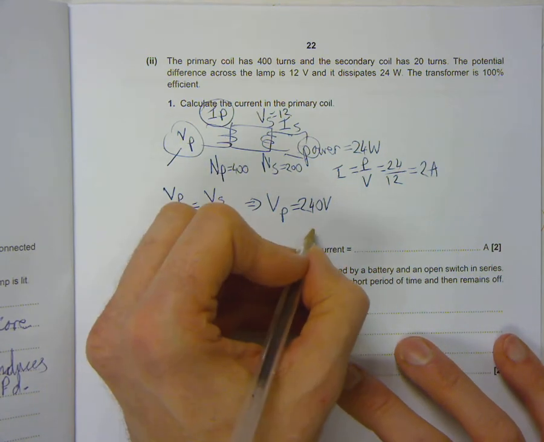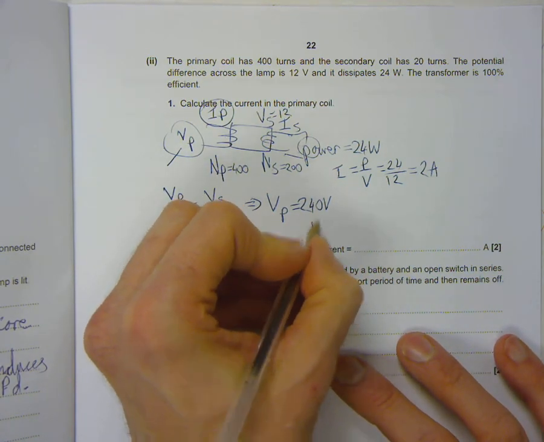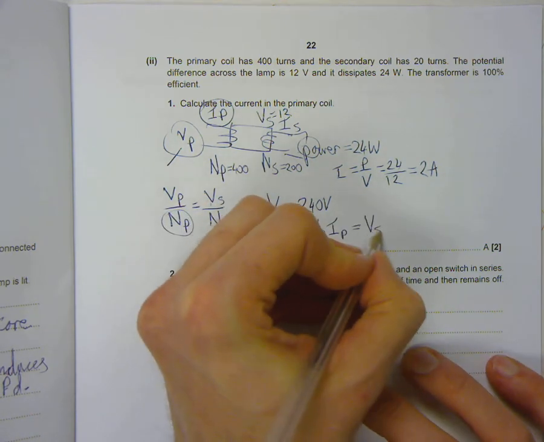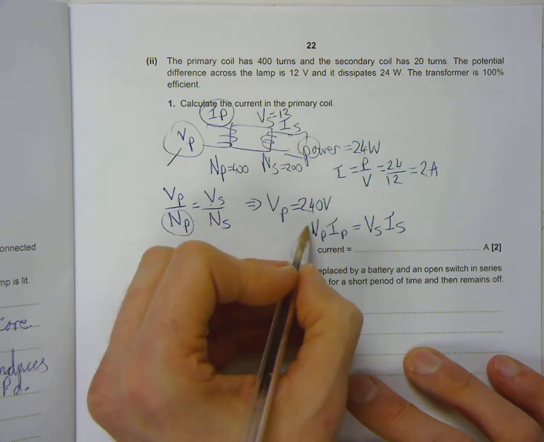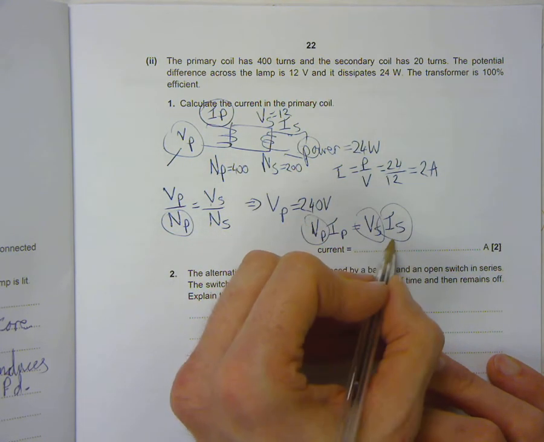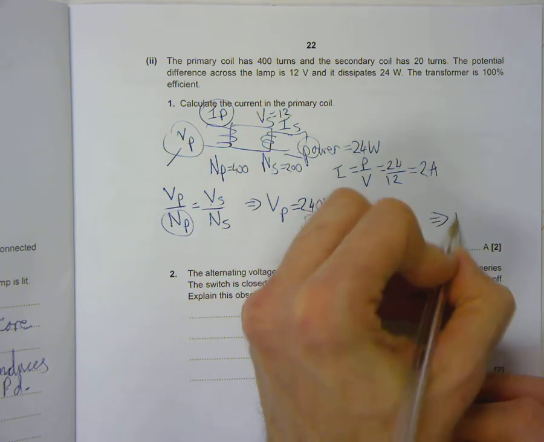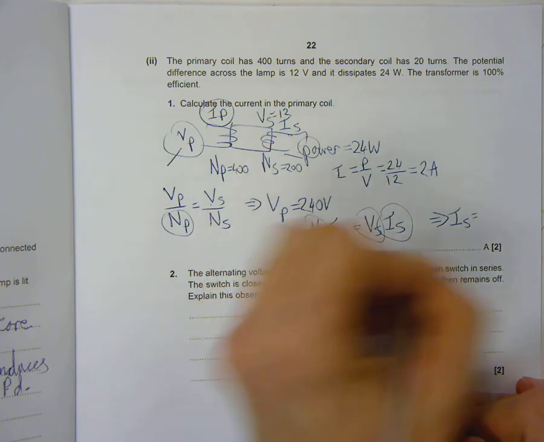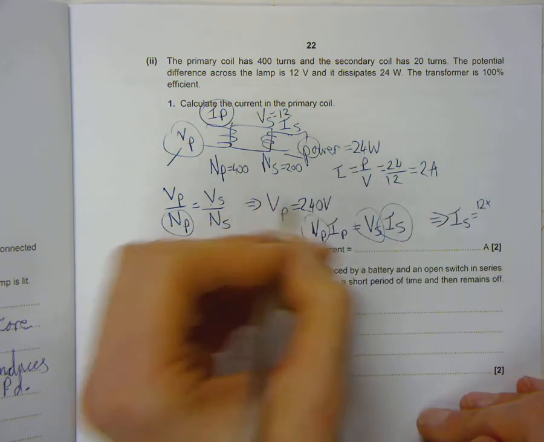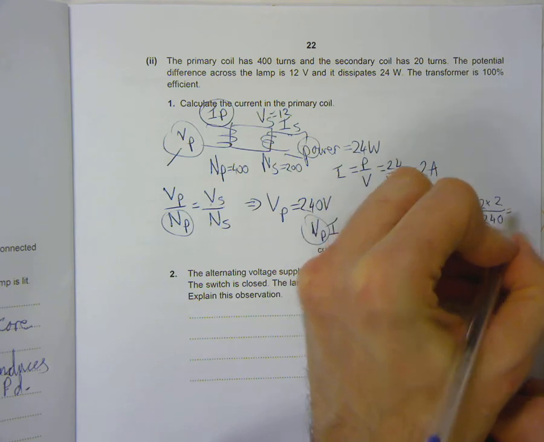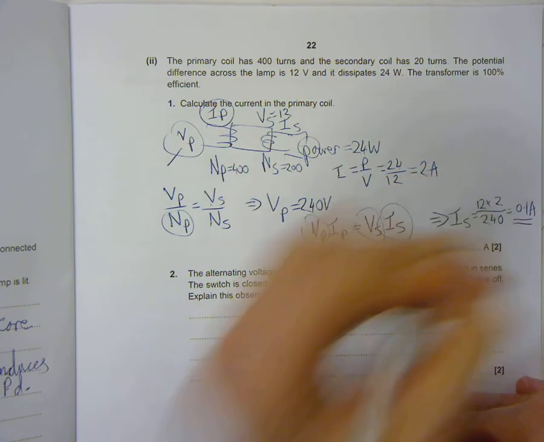Final part, you know that the power in, Vp Ip, is the power out, Vs Is. We've got 240 volts, we've got 12 volts, we've got 2 amps, rearrange, and the primary current is just going to be equal to 12 times 2 over 240, which comes out as 0.1 amps.